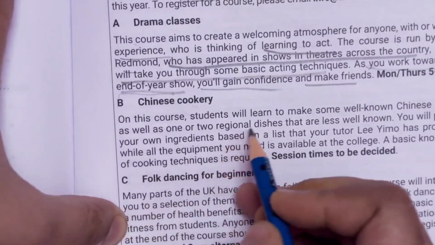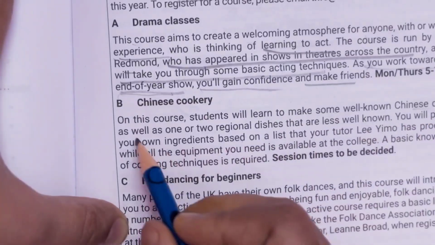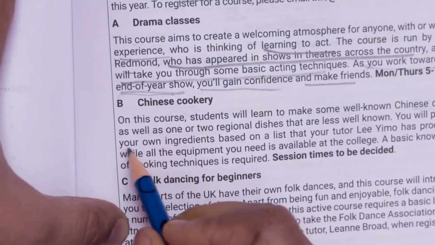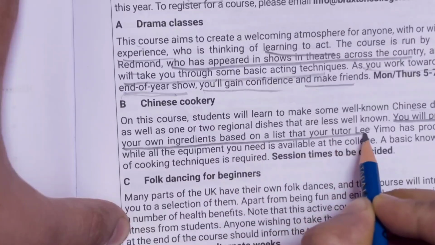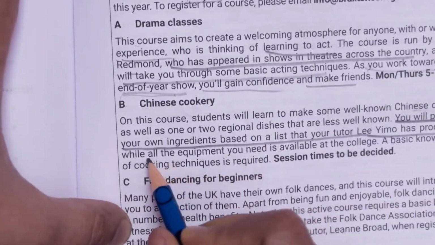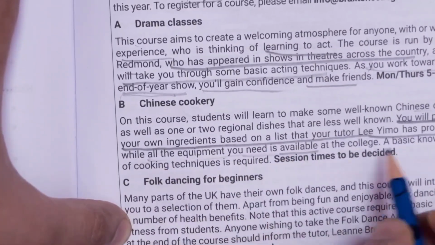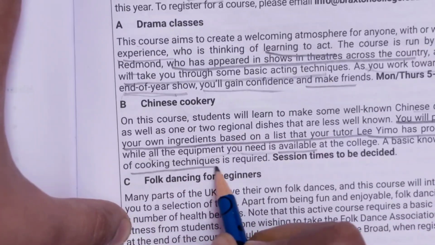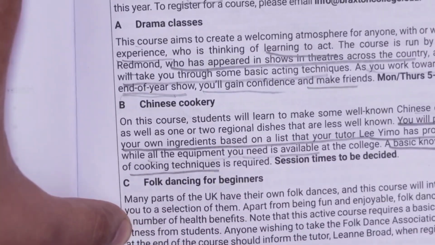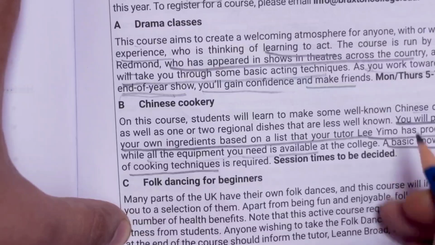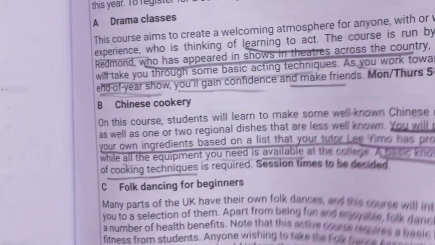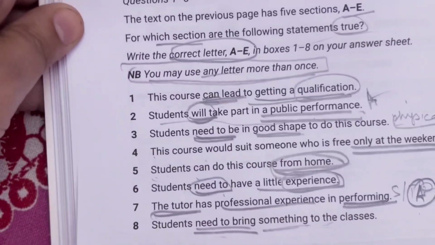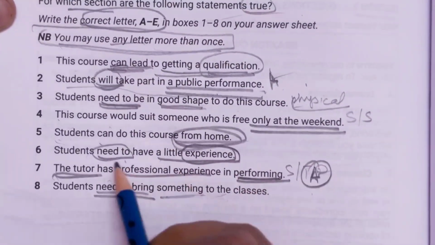Chinese cookery. Students will learn to make some Chinese dishes. You will provide your own ingredients based on a list that your tutor Lee Yimo has produced. While all the equipment you need is available, basic knowledge of cooking techniques is required. So again, two things: you have to bring your own ingredients and you require some kind of basic cooking technique. Okay, so basic knowledge of cooking, a little experience.